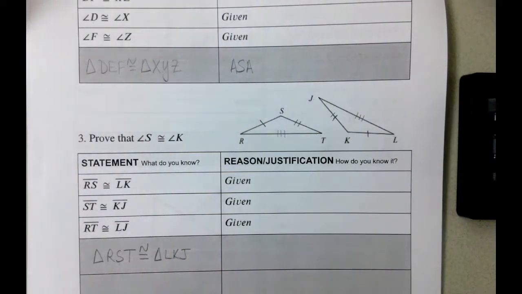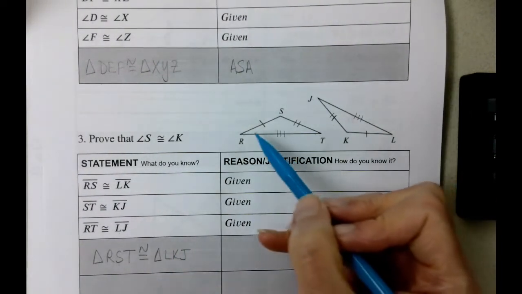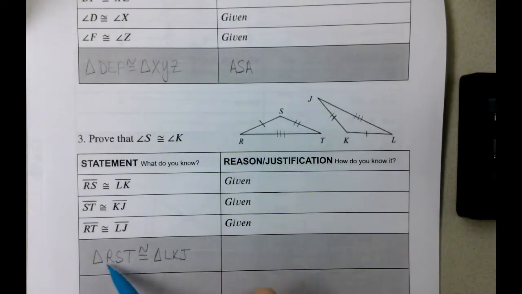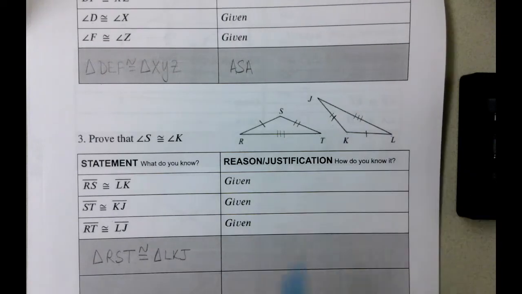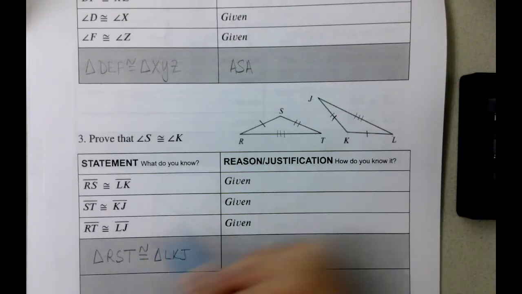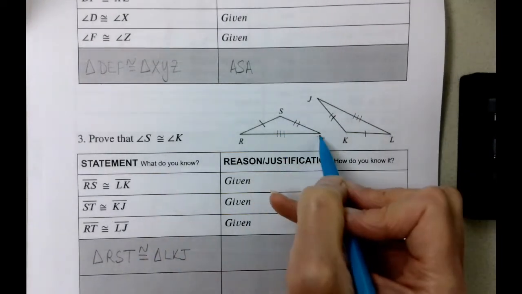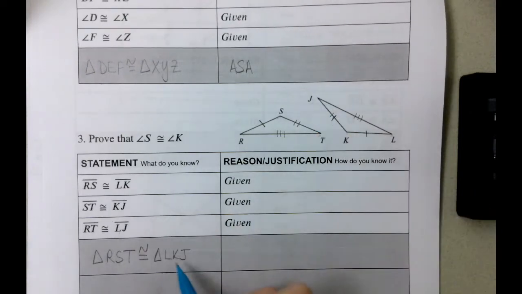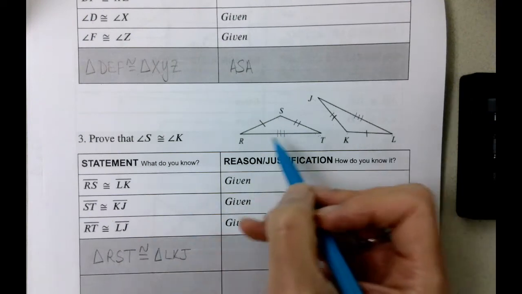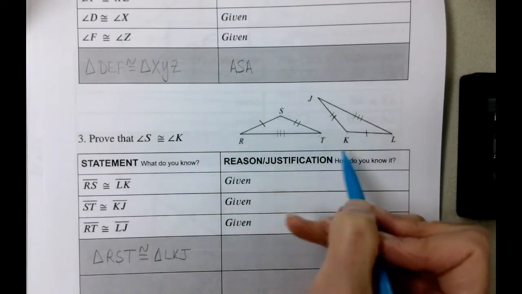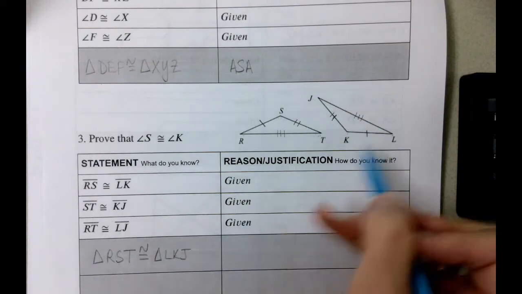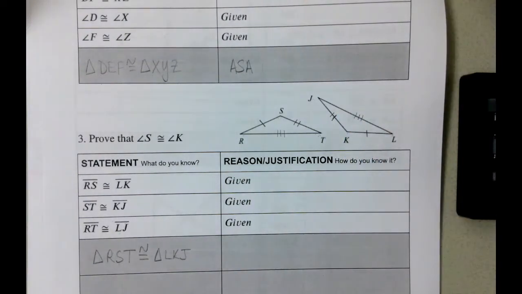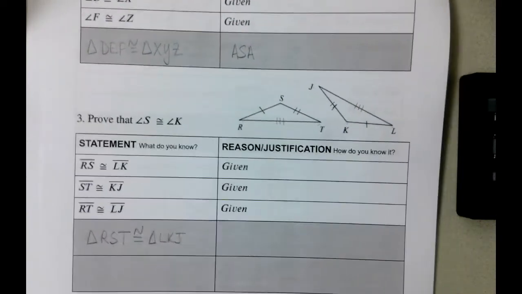And just a reminder, I know it takes a little bit of time, but RS has 1 tick mark, LK has 1 tick mark, ST has 2 tick marks, KJ has 2 tick marks, and then RT has 3 tick marks, and LJ has 3 tick marks. I just want to make sure that the order is correct on those.